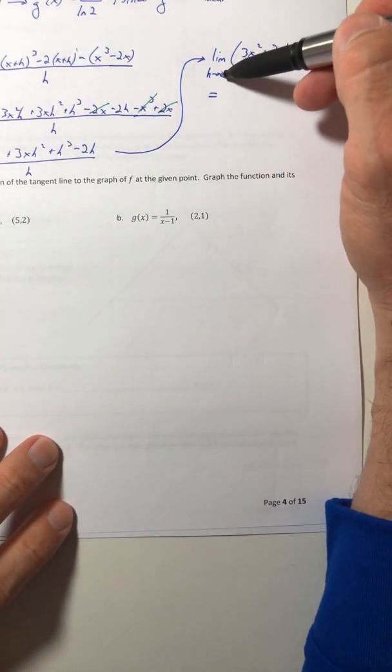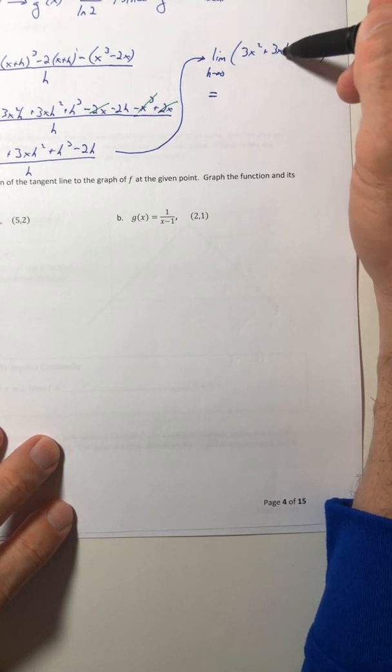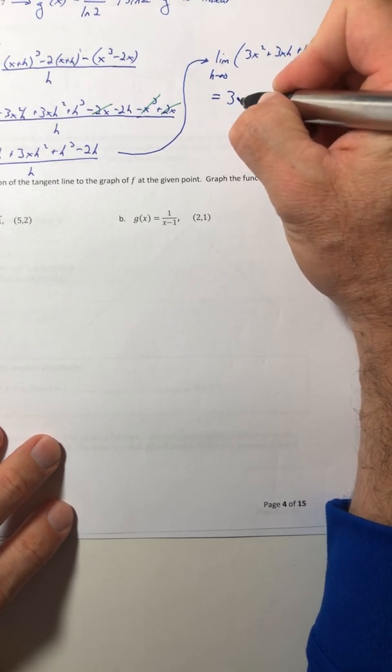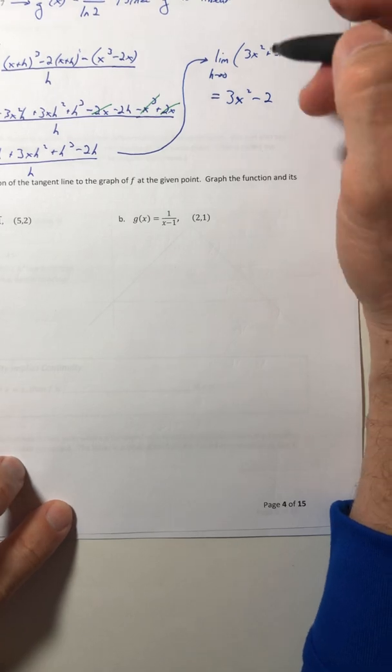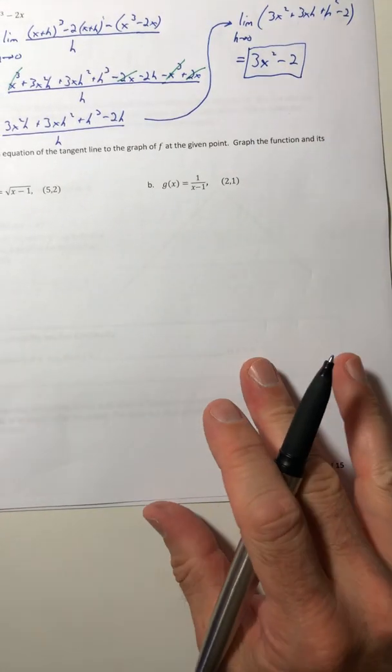All right, so now you can plug in the 0 for h, and it's going to knock out this term and this term, and you're left with 3x squared minus 2. And that's all they wanted you to do. They just wanted you to find the derivative of the function.